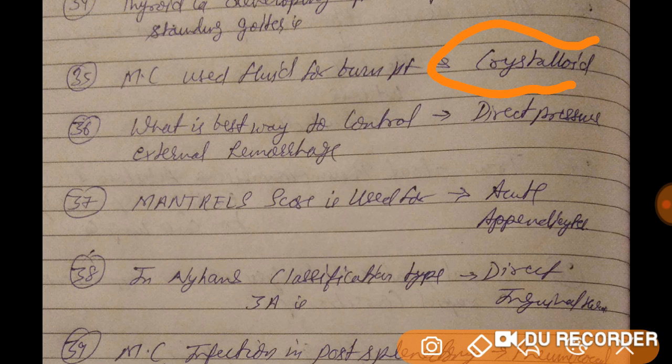What is the best way to control external hemorrhage? Give the direct pressure. Alvarado score is used for acute appendicitis, you remember. In Nyhus classification, type 3A is direct inguinal hernia.